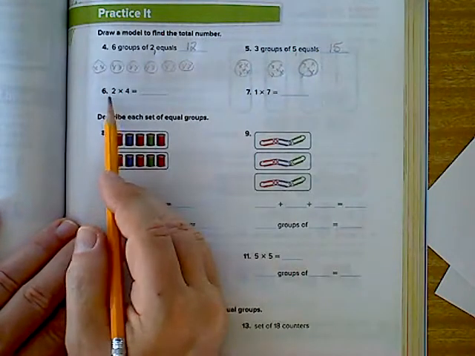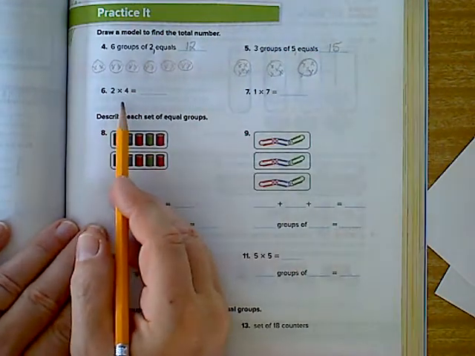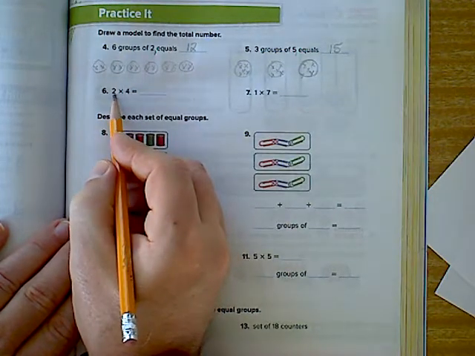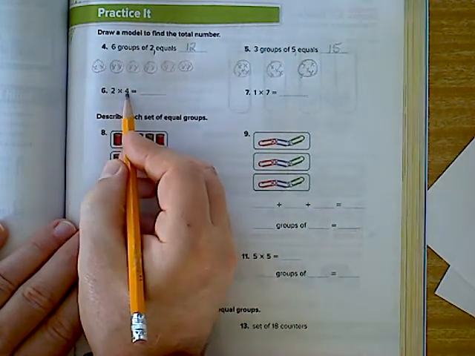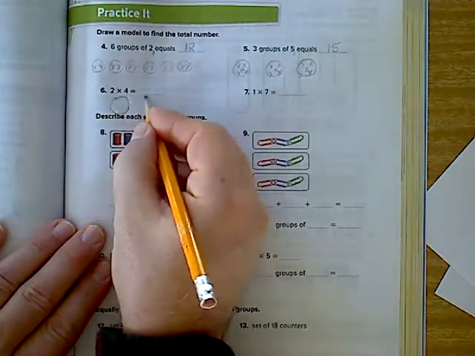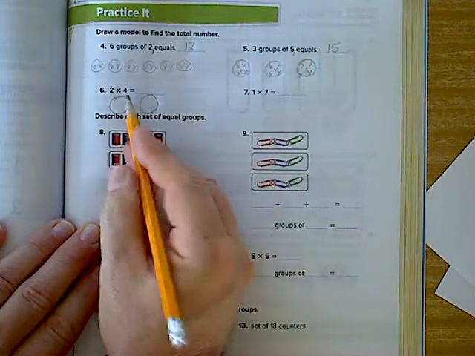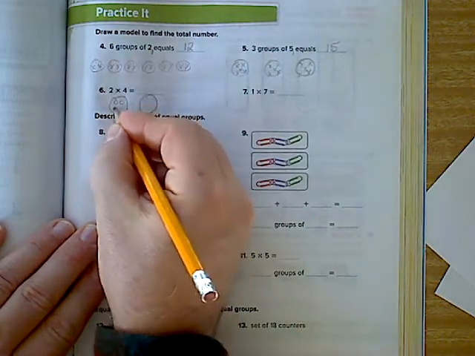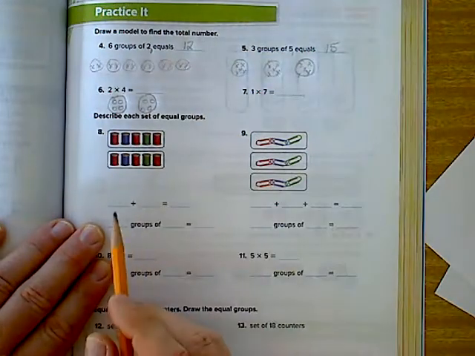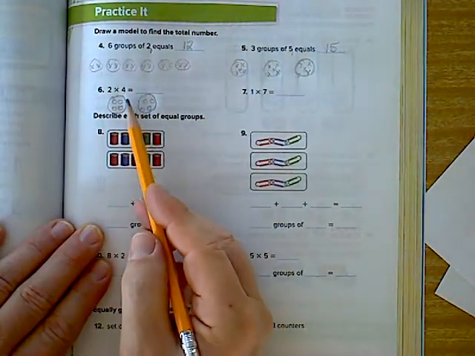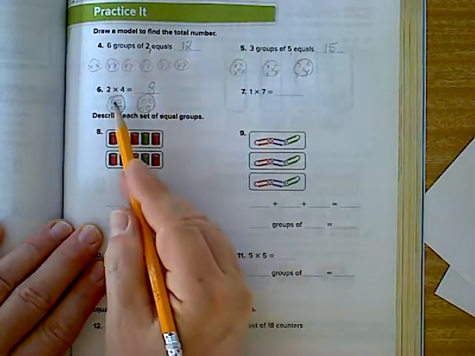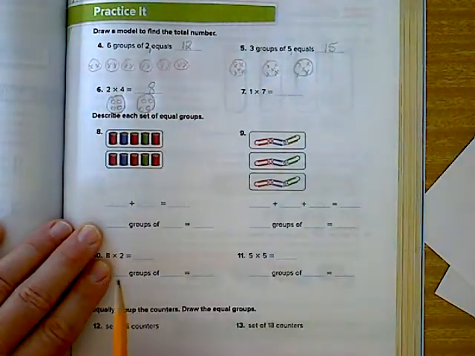Let's do it this way. 2 times 4. Let's make the picture of that. Now remember, I said I was going to be particular. This is the number of groups. This is how many in each group. So 2 would mean 2 groups. 4 is how many are in each group. And if you remember from the cookie problem, that's the exact same thing, isn't it? So 2 times 4 is still going to be 8. 1, 2, 3, 4, 5, 6, 7, 8.